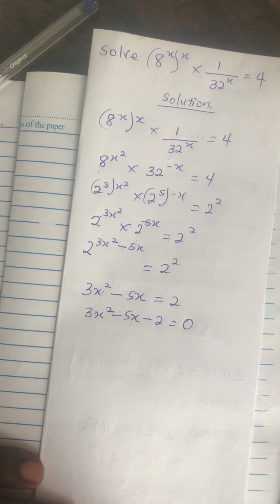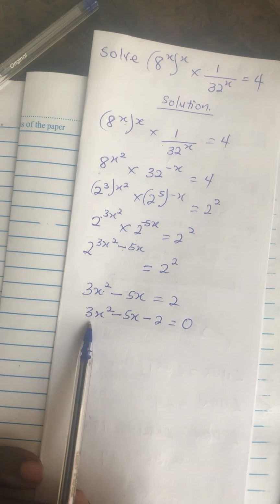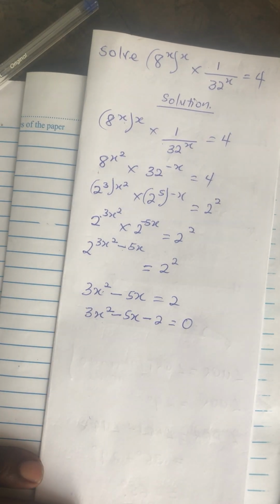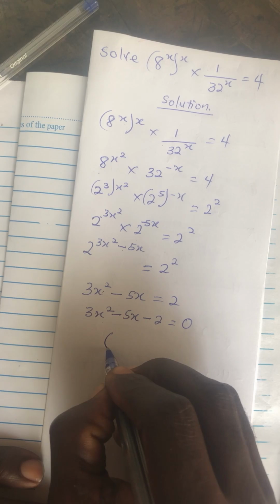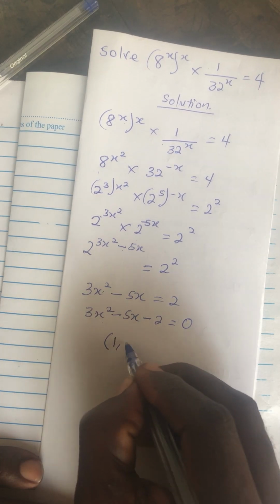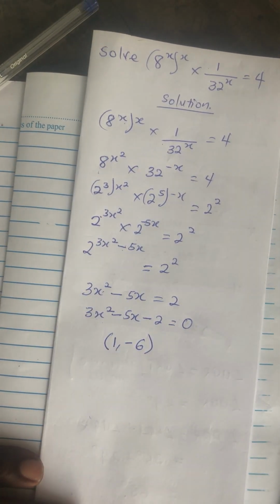Now, what are the two numbers? When I multiply 3 by minus 2, we are having minus 6. Two numbers, when we multiply, we get minus 6. When we add, we get minus 5. Our positive 1, and then minus 6.